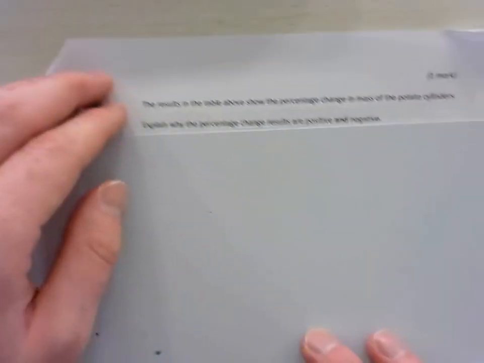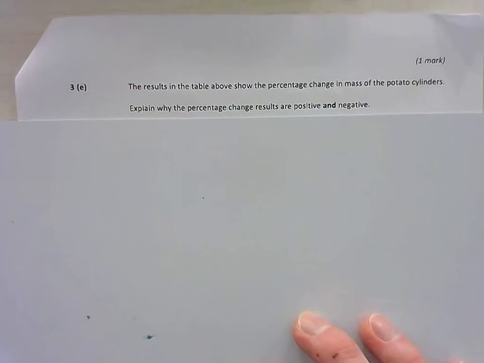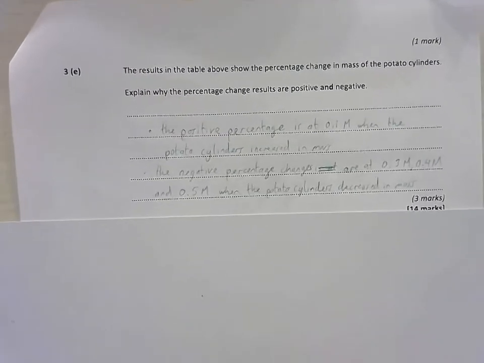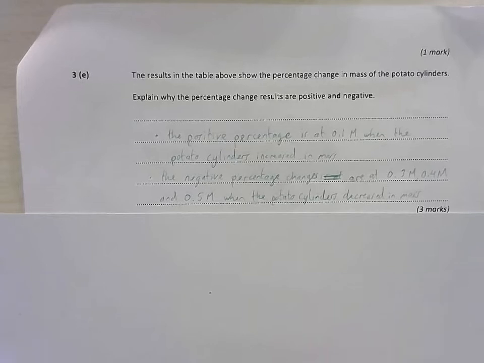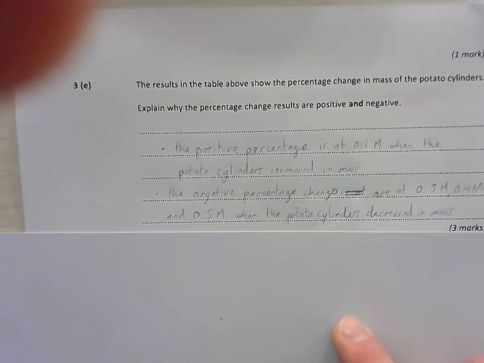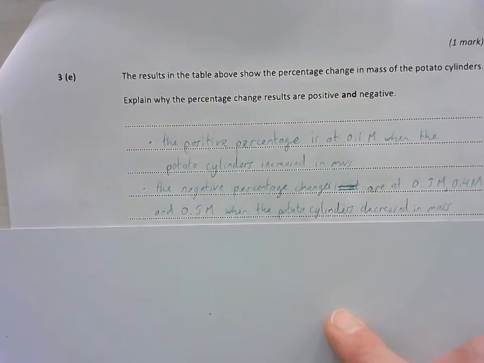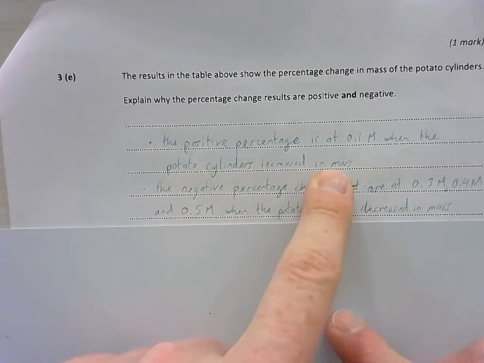One final question on this one. So the results in the table give us percentage change in mass, and we have to explain why we get results that are positive and negative. Okay, so there's 3 marks available here. So you can see that I've only got 2 bullet points. First mark is for pointing out that we get positive percentages when the potato cylinders increase in mass.